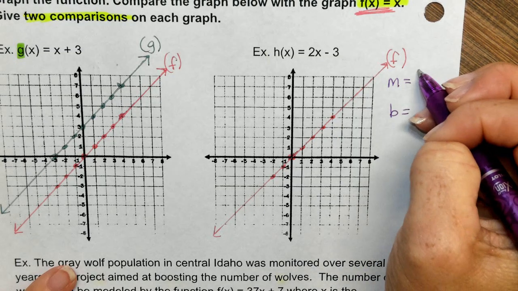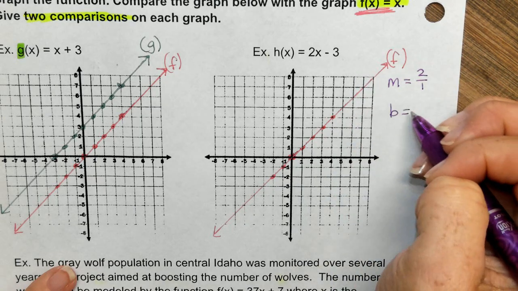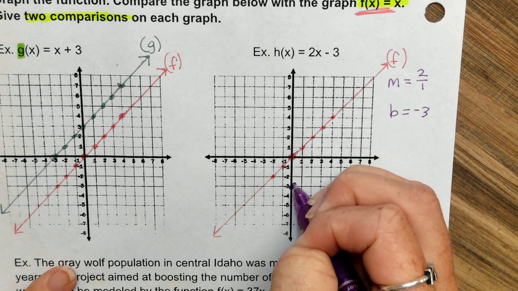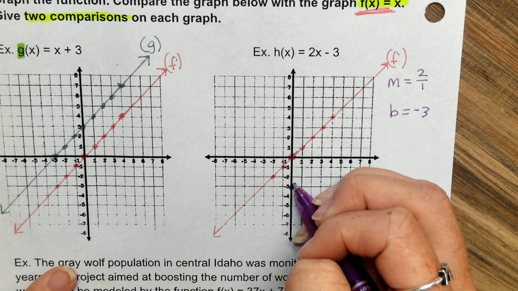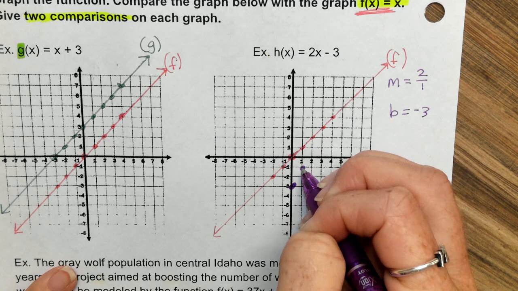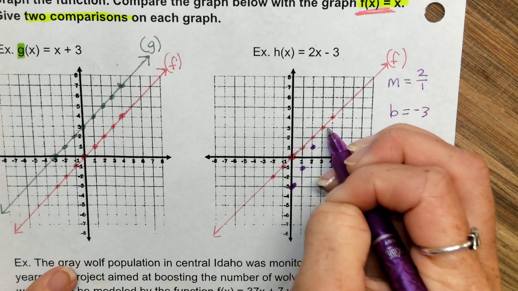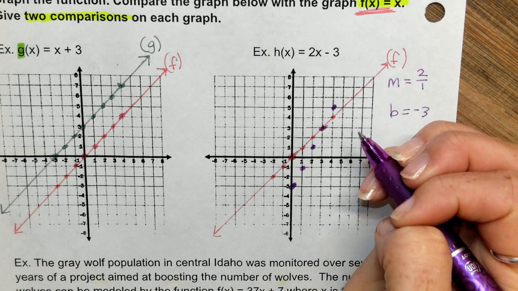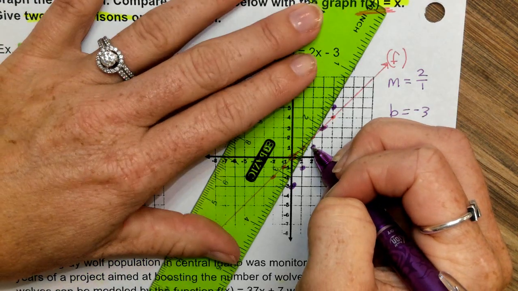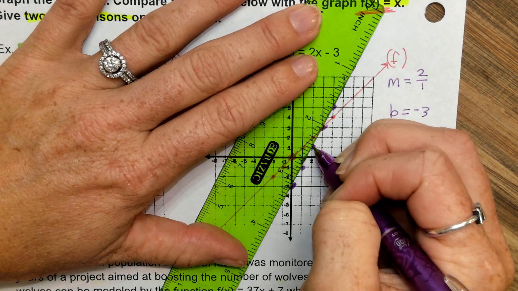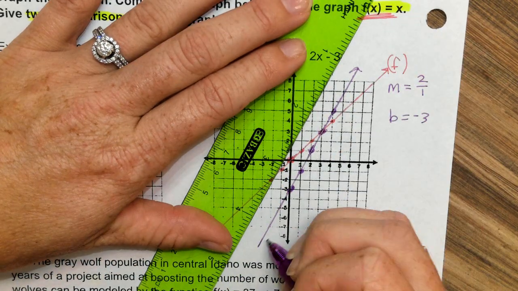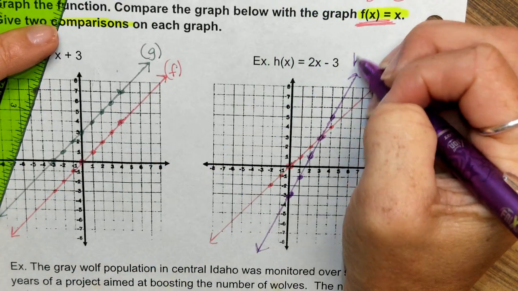What's the m? What's the b? So I go to the graph to -3, I put a dot. I'm going to go up 3, right 1. I'm going to label this line H.